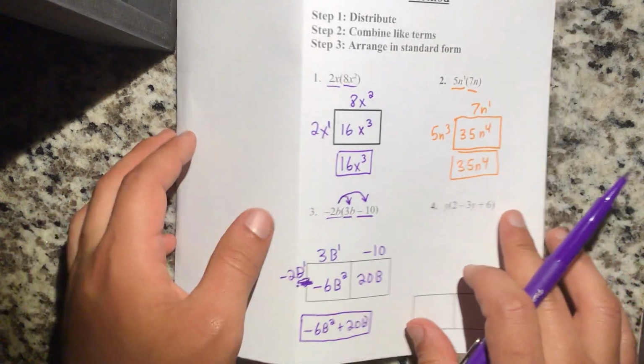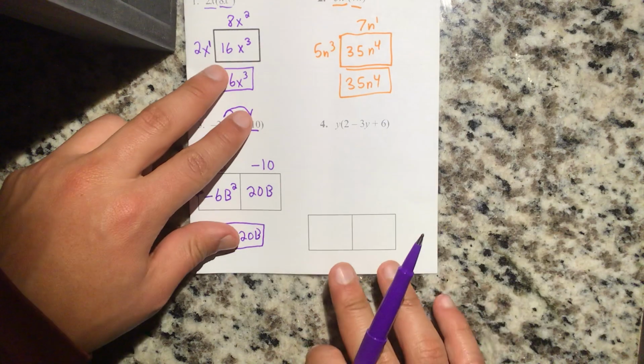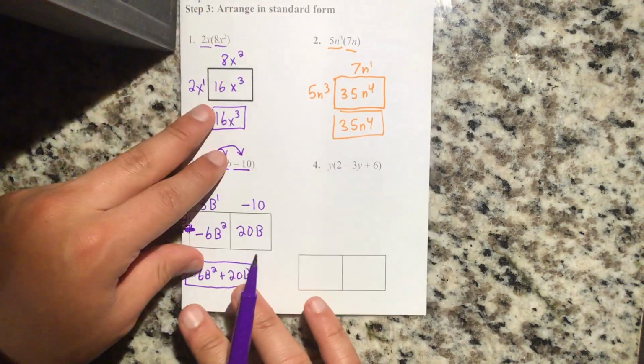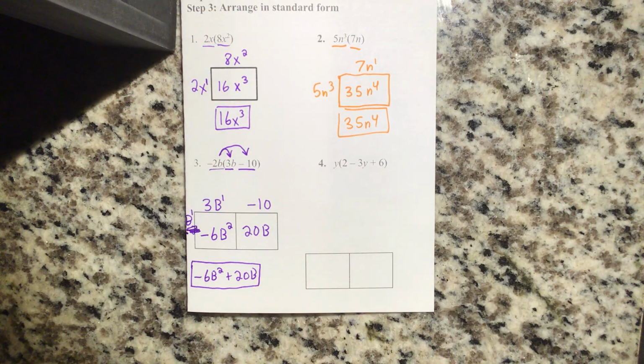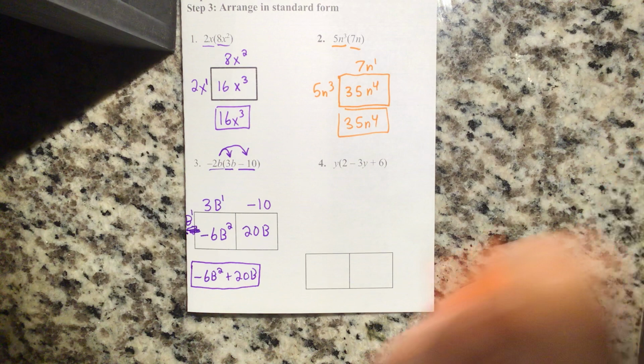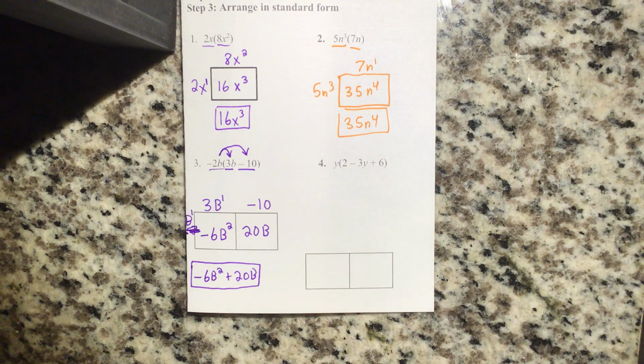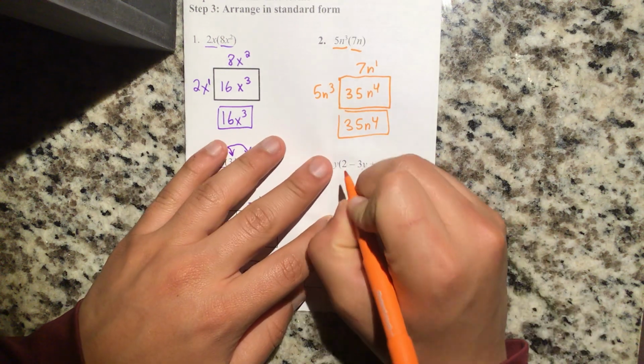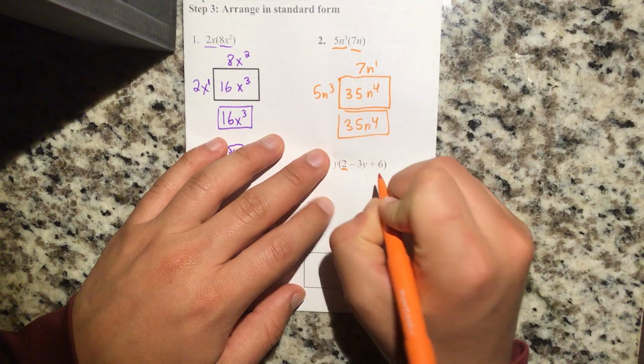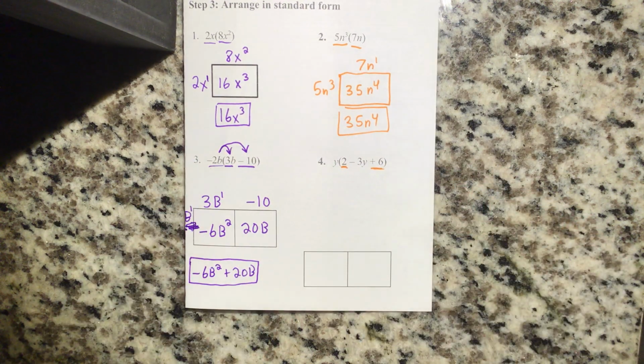Okay, so let's go to number 4. Okay, so on number 4, and I can kind of close this back. So on number 4, I have y times 2 minus 3y plus 6, okay? So looking at this one, it looks a little bit bigger, but it's kind of deceiving because if we look inside the parentheses, I can actually combine like terms before I even get started, okay? Because I have a constant of 2 and a plus 6, right? Those are both constants inside of the parentheses.